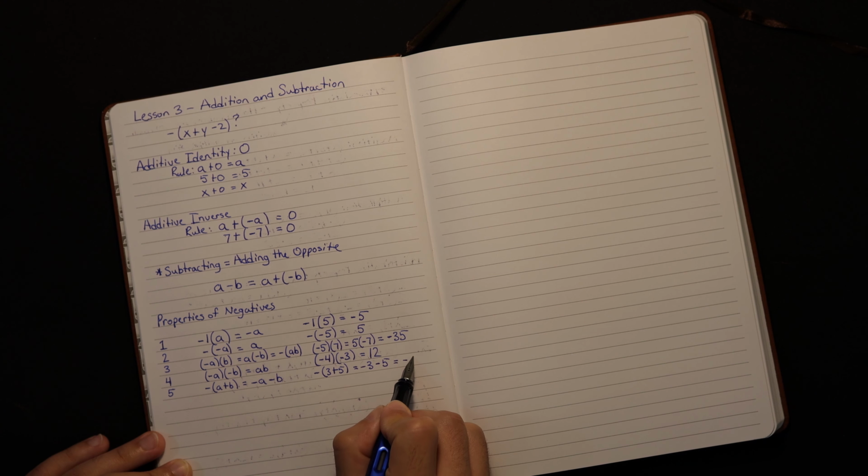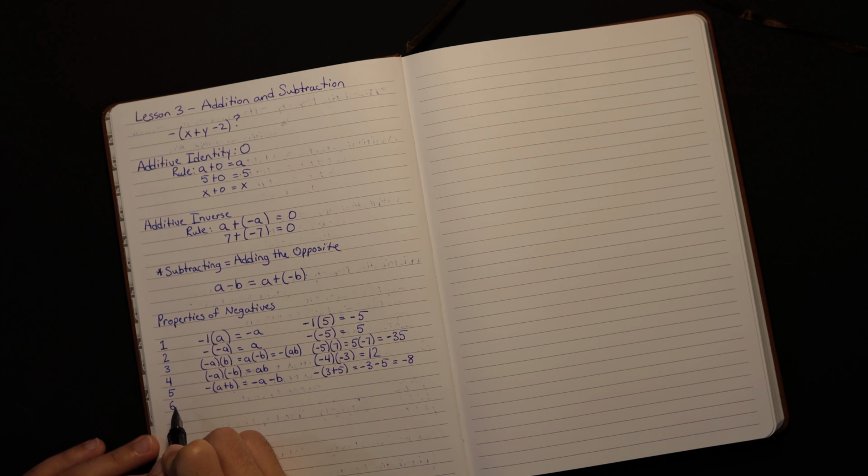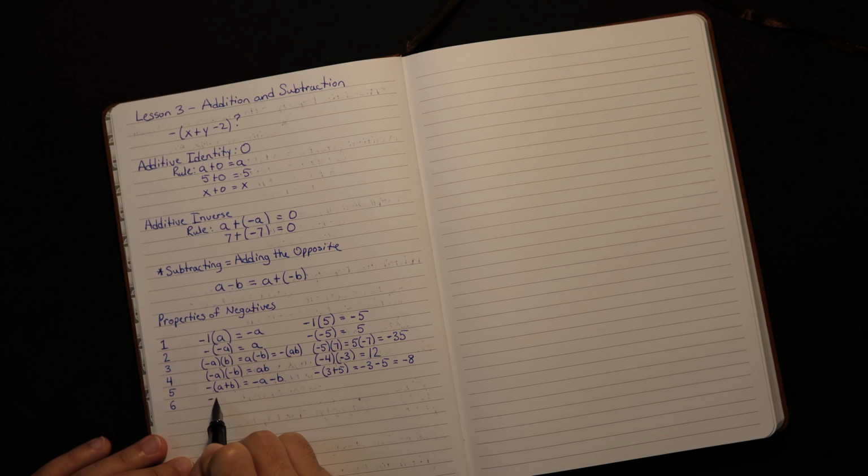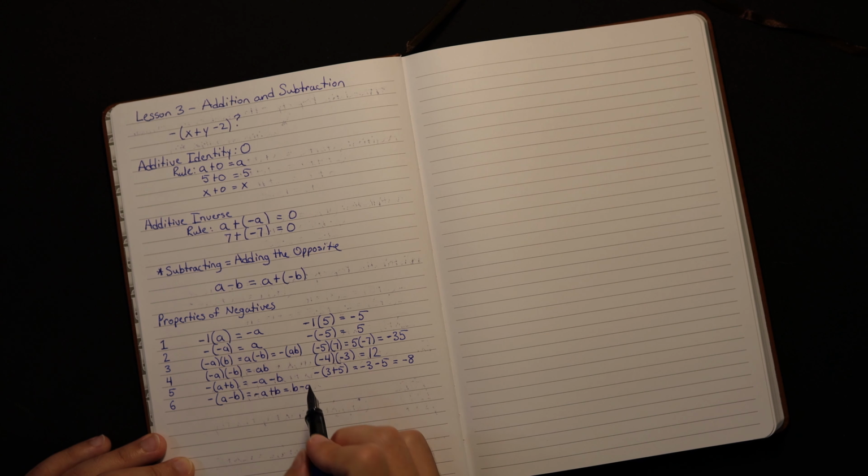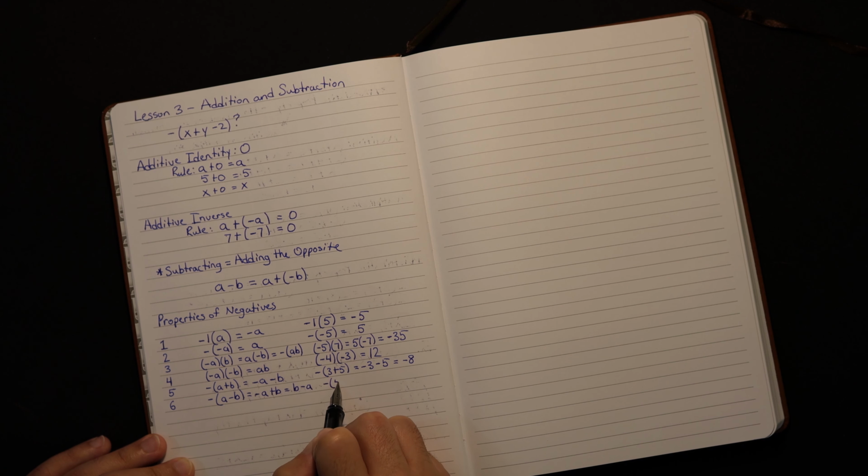which would just be negative 8. And here's property number 6. If I have negative of a minus b, this will result in negative a plus b, which you can rewrite as being b minus a. A quick example is negative 5 minus 2. You can rewrite this as 2 minus 5.